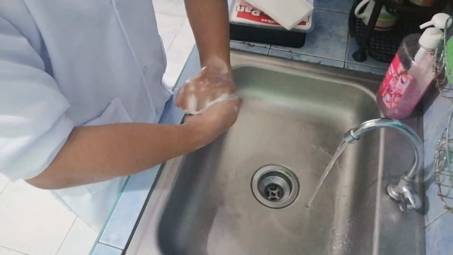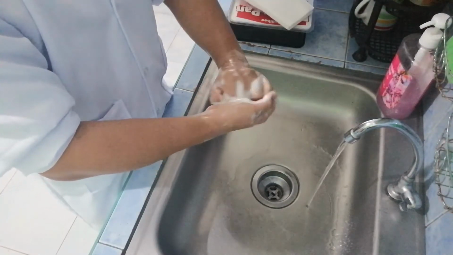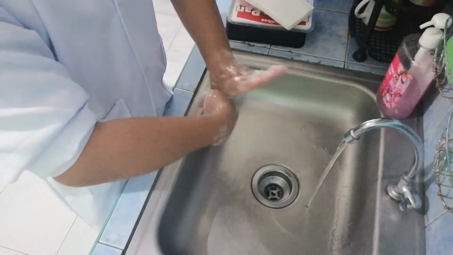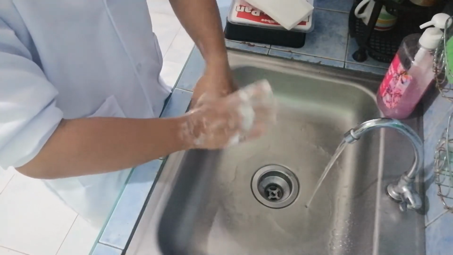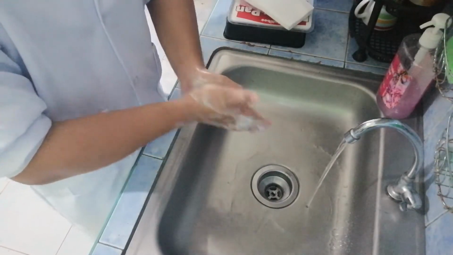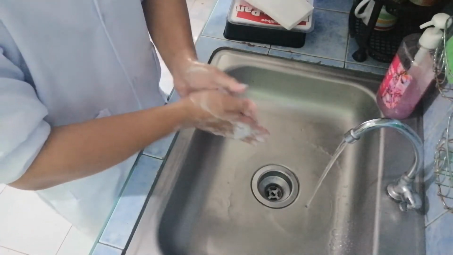And next is rotational rubbing of the left thumb clasped in the right palm and vice versa. We need to take note to continue this motion for at least 30 seconds. And if our client is a child, it is equivalent to 2 happy birthday songs.